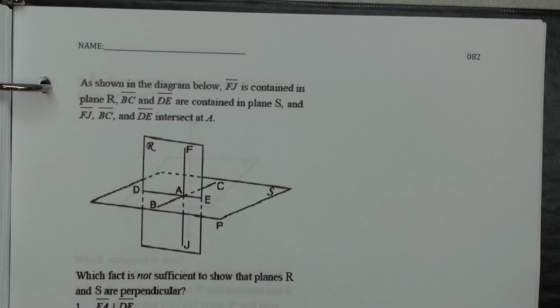Okay, let's see. As shown in the diagram below, FJ is contained in plane R, and BC and DE are contained in plane S. Okay, and they all intersect at A. Which fact is not sufficient to show that planes R and S are perpendicular? So, all of them would prove that it's perpendicular except for DE being perpendicular to FJ.